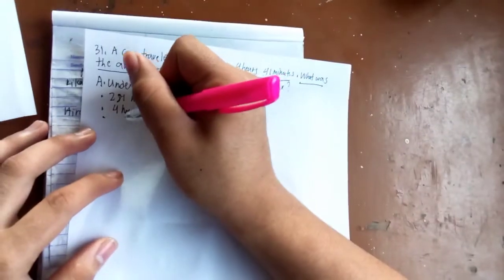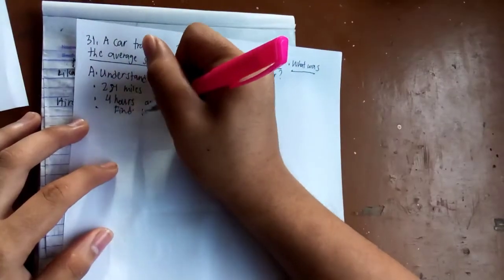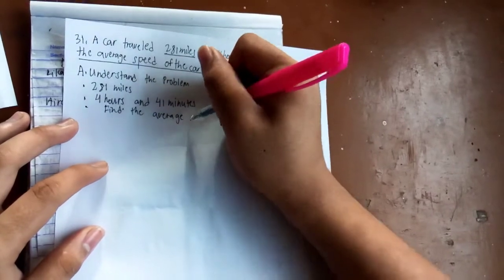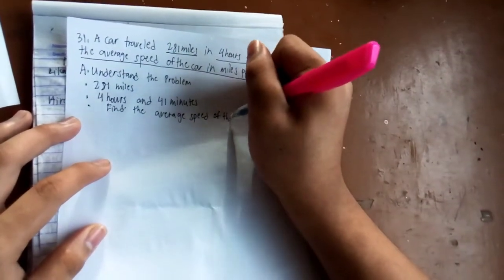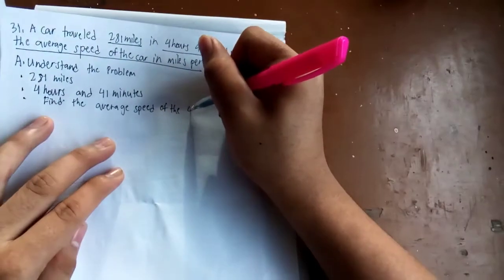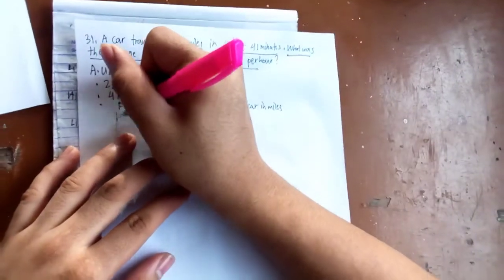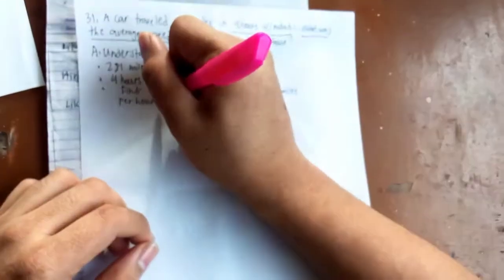So, find the average speed of the car in miles per hour. So we are done in understanding the problem.